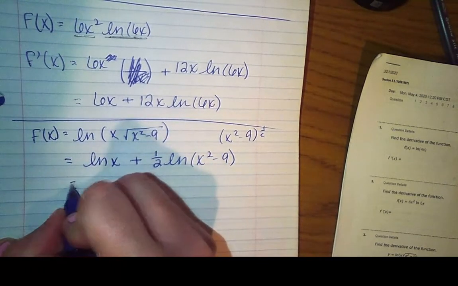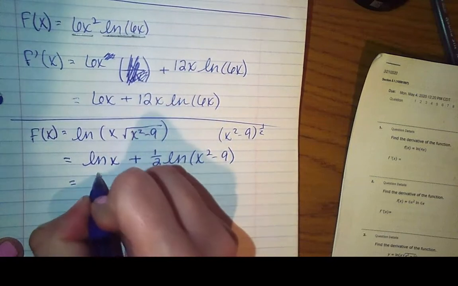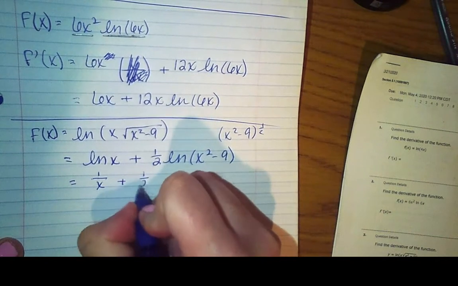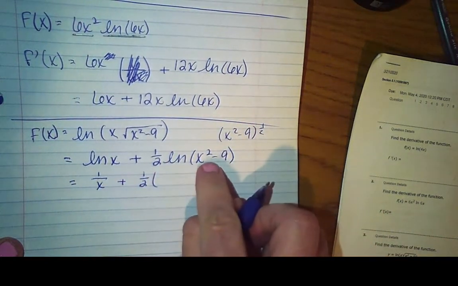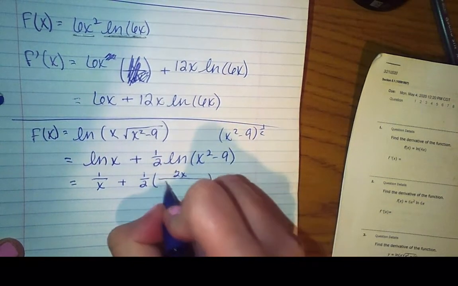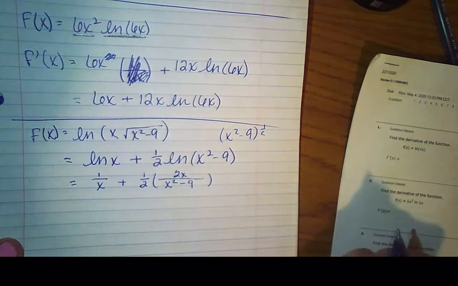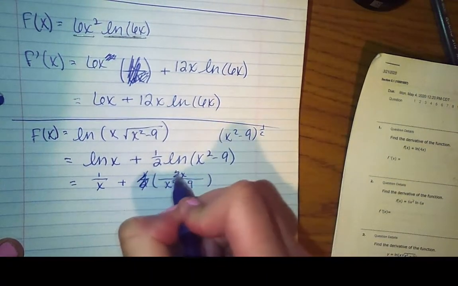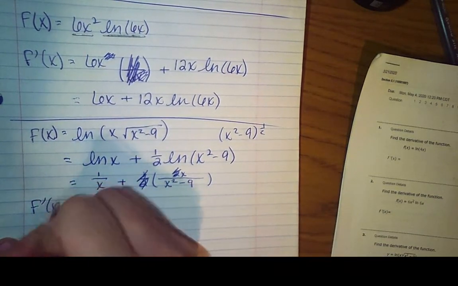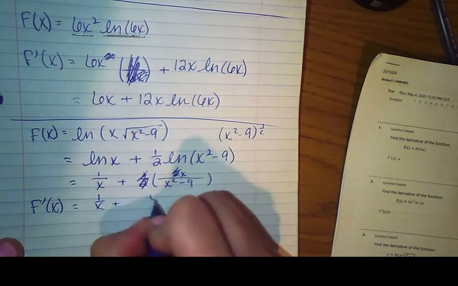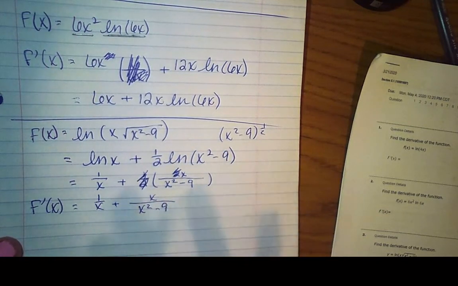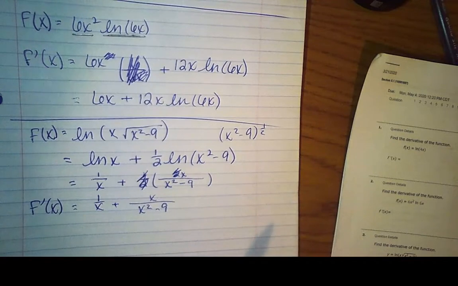So if I take a derivative of a natural log of x, the derivative of the argument over the argument itself, plus 1/2 is going to come along for the ride. And then the derivative of the argument is 2x over the argument itself, which is x squared minus 9. And then the 1/2 and the 2 reduce. So your completed derivative is 1 over x plus x over x squared minus 9. And that just makes it a whole lot cleaner to take those derivatives.